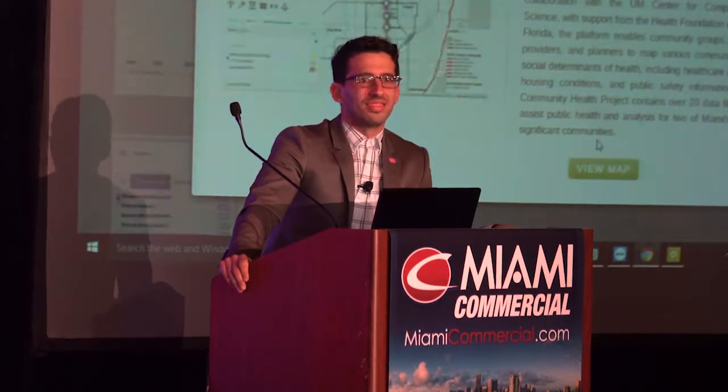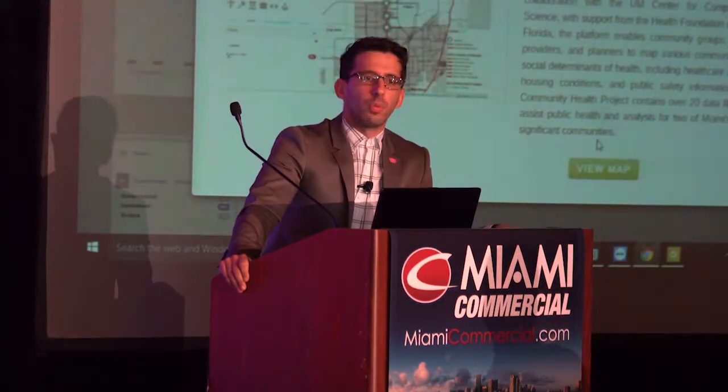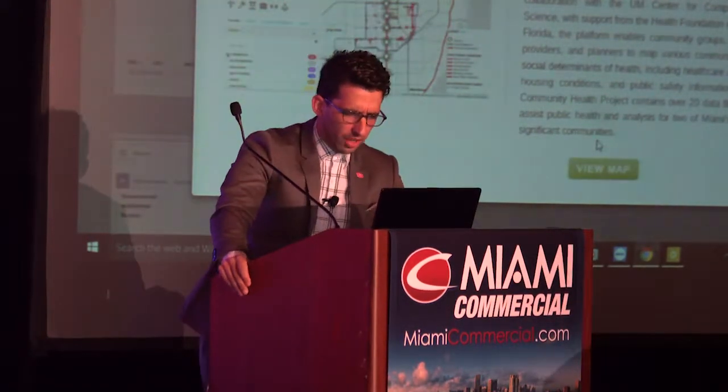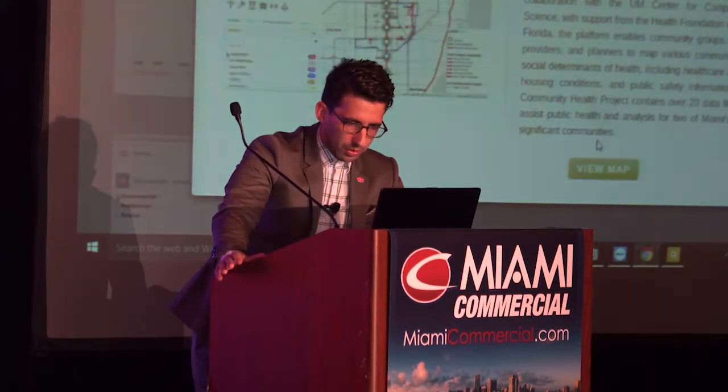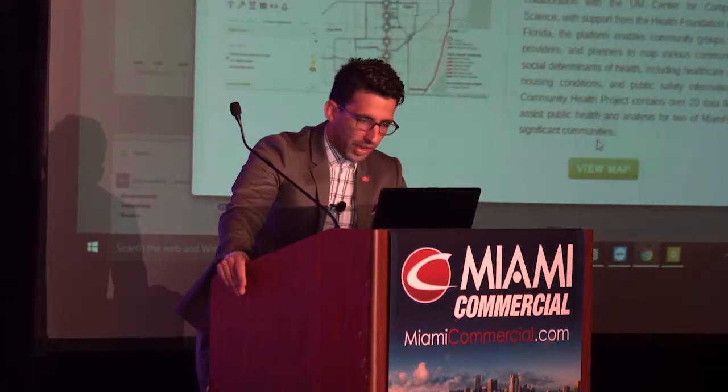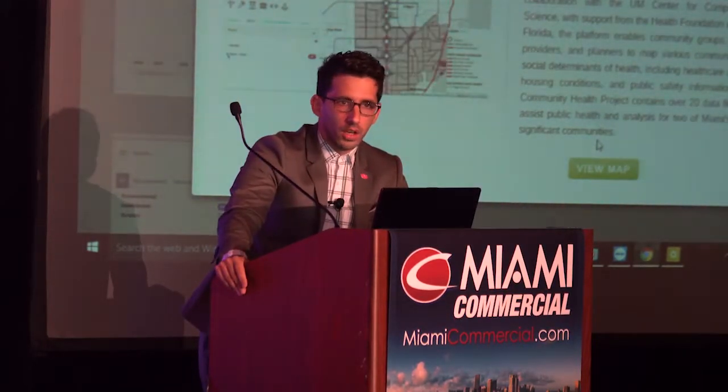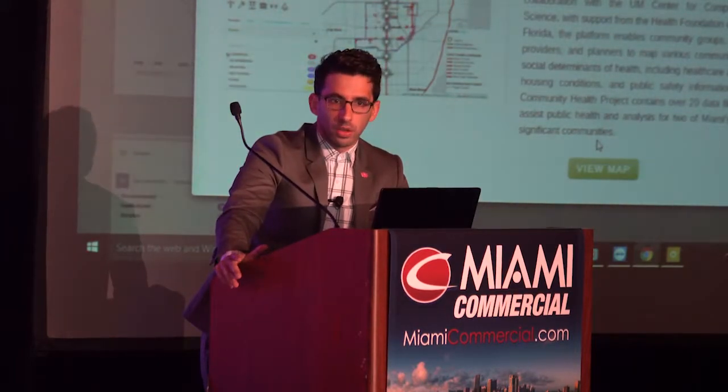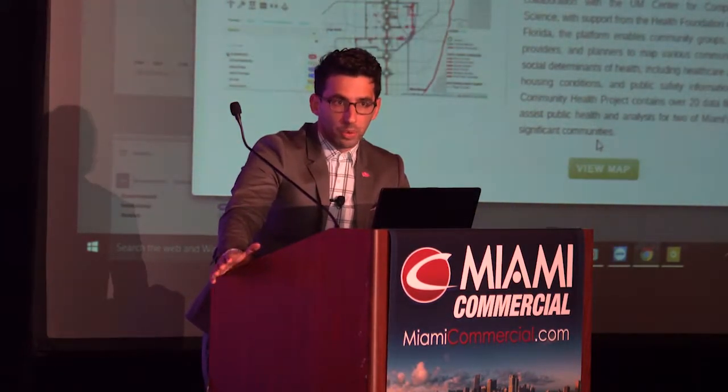We had some good questions. I'm sorry, what is this? The Community Health Project. It was sponsored by the Health Foundation of South Florida, and it maps out health impacts in Miami Gardens and Little Havana. You can see the distribution of health clinics and of transit-oriented development along the existing Metrorail lines, as well as the proposed expansions.